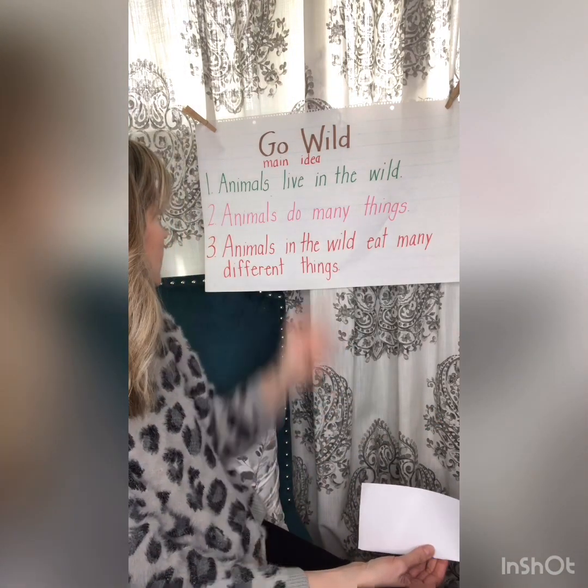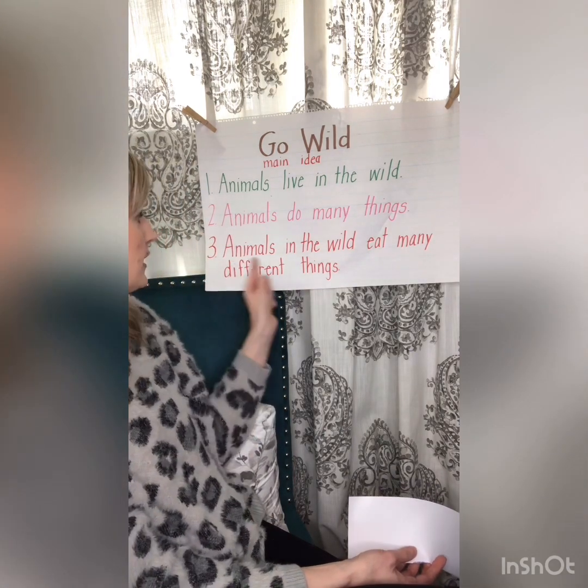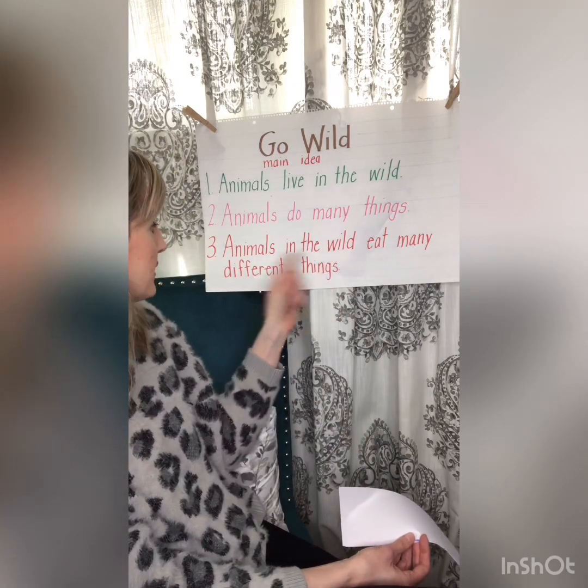Let's see. Animals do many things. That does make sense in our text. Was there something more focused on what they were doing? They do many things. Let's take a look at number 3. Animals in the wild eat many different things. Does that one make sense for what our text was mostly about? Think about each of those animals and what they were doing. Only one of these is correct. Can you pick the right one? Is it 1, 2, or 3? Go ahead and shout it out. If you said number 3, you are correct. Animals in the wild eat many different things.